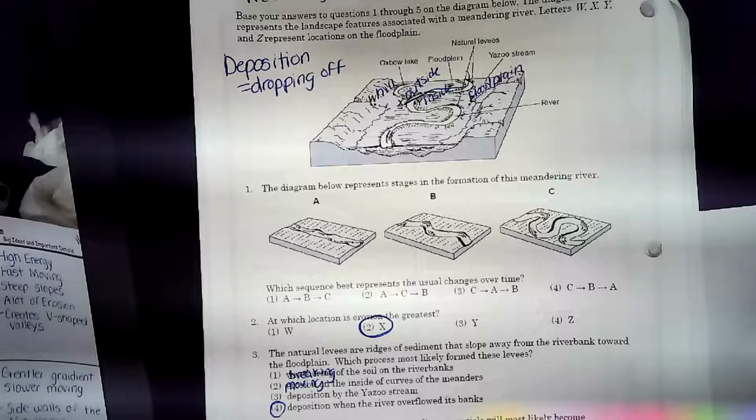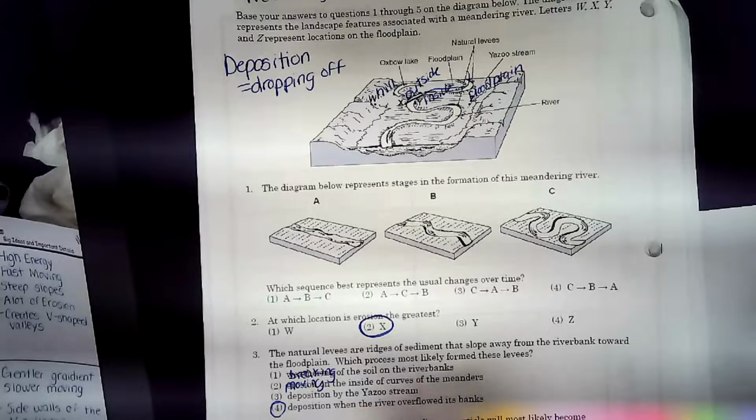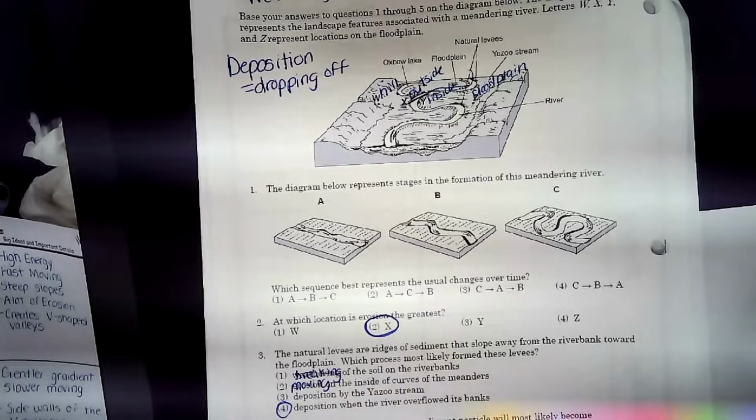Number 4, during transport, so while it's moving by a river, sediment particles will most likely become, let's look at all 4 answers, more rounded, more dense, heavier, or larger. So when a piece of sediment is moving, let's start with more dense. When you're moving a rock from Arcade to Delavan, will it become more dense? No. That would mean it like magically changes. It can't become more dense just because you're moving it from one place to the other.